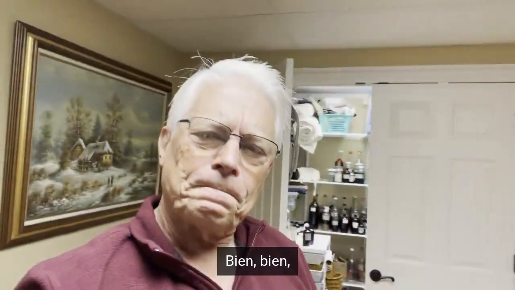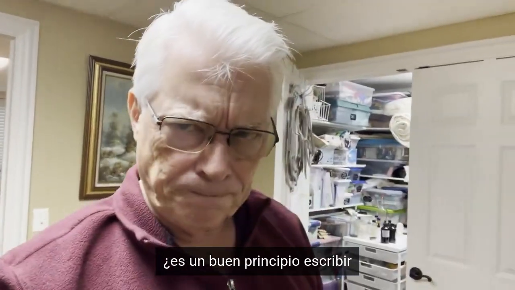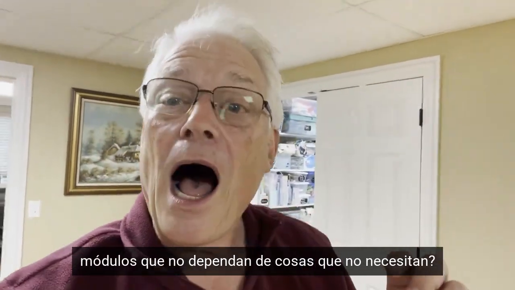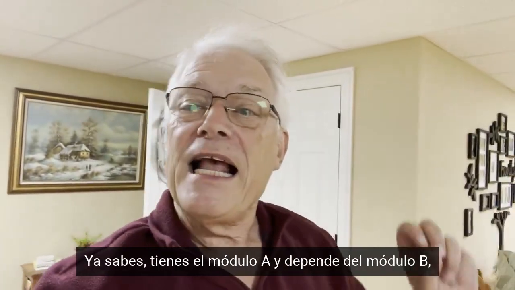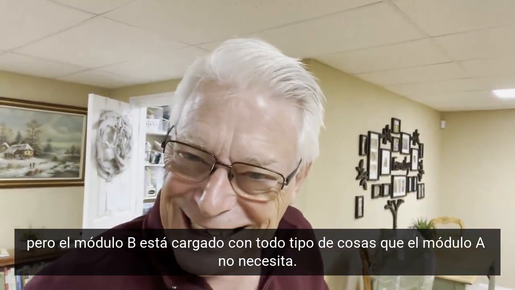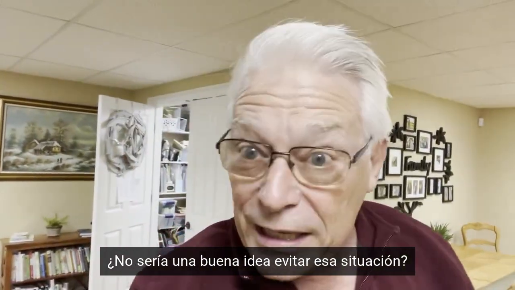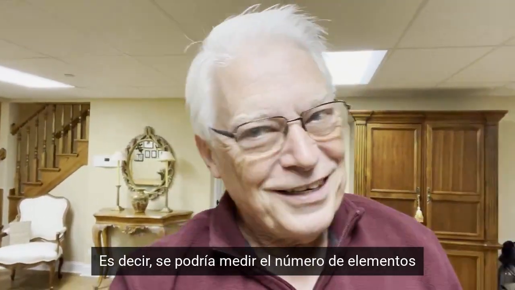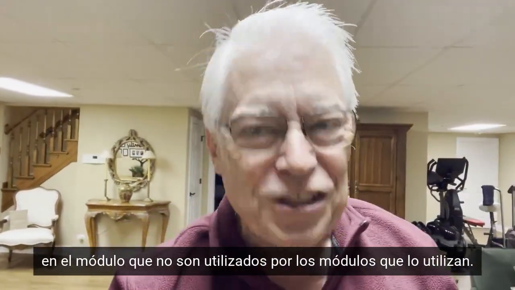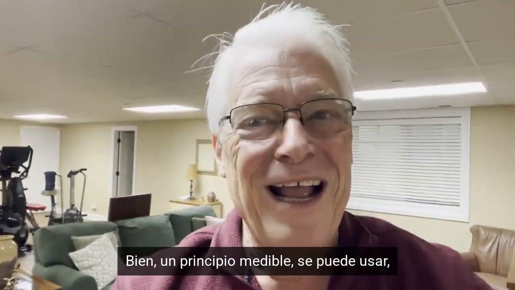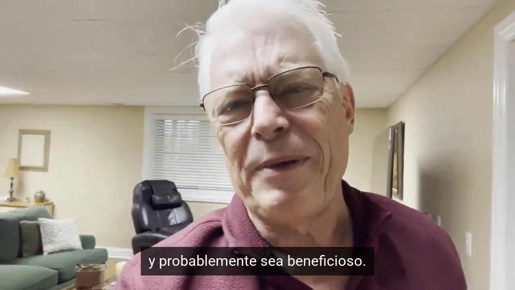Okay, all right. Is it a good principle that you should write modules that do not depend on things they don't need? You've got module A and it depends on module B, but module B is loaded with all kinds of stuff that module A doesn't need. Wouldn't it be a good idea to avoid that situation? That is the interface segregation principle. And by the way, you could measure that. You could measure the number of elements in a module that are not used by the using module. So, okay, it's a measurable principle. You can use it, and it's probably beneficial.